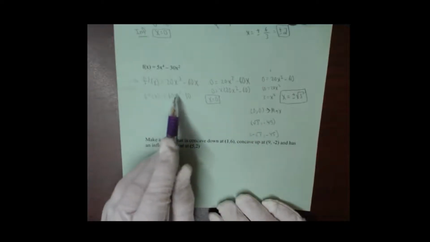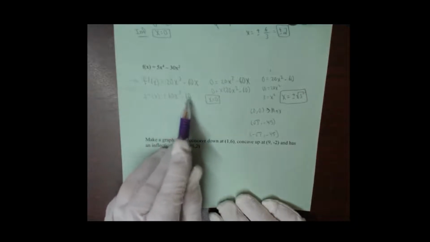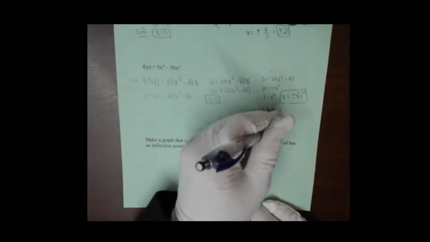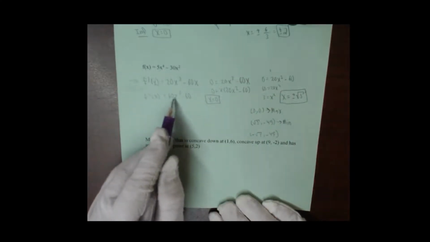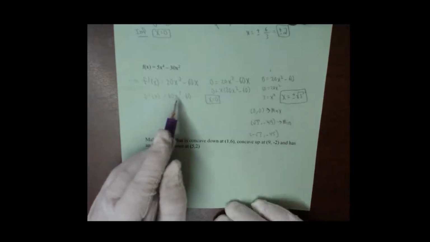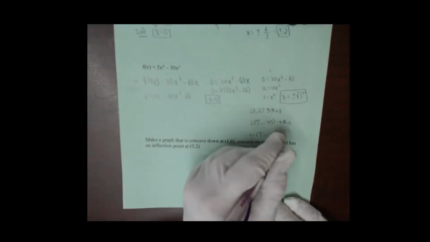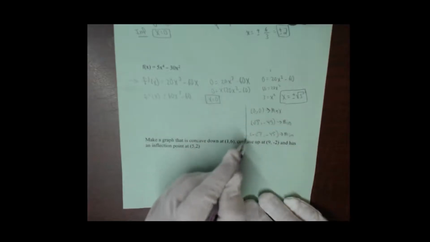If I plug in the positive square root of 3 here, I'll get square root of 3 times square root of 3 is 3. 3 times 60 is 180. 180 minus 60 is positive 120. And again, I'm doing this kind of quickly, but you can just do this in your calculator. Anyway, that's positive, so that means this is a relative minimum. If I plug in the negative here, it becomes negative square root of 3 times negative square root of 3, which is positive 3. And again, we get the same thing. 3 times 60 is 180. 180 minus 60 is 120, which is positive, which makes this a relative minimum.